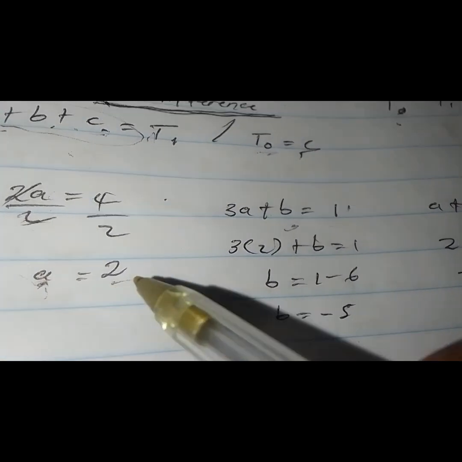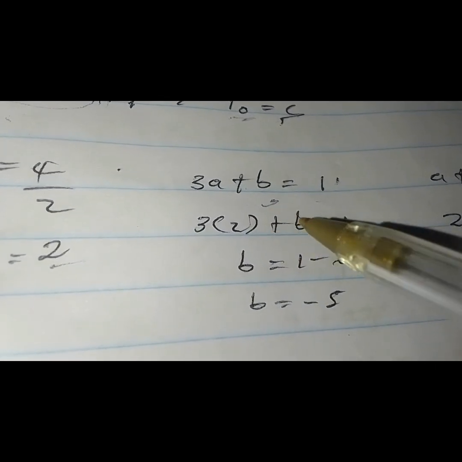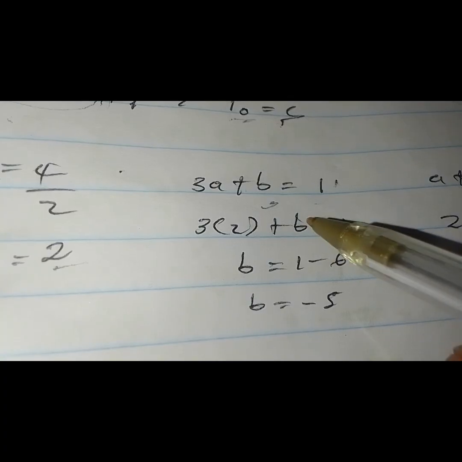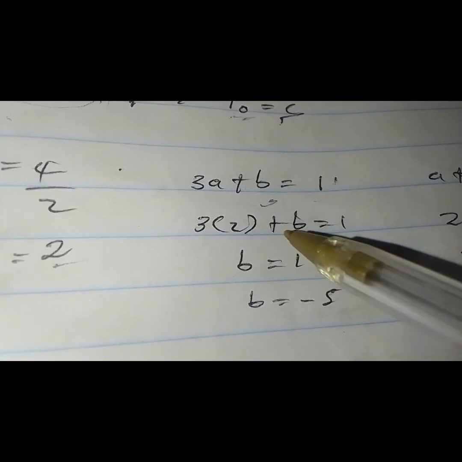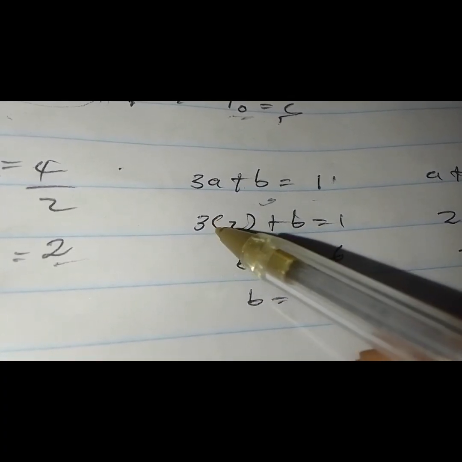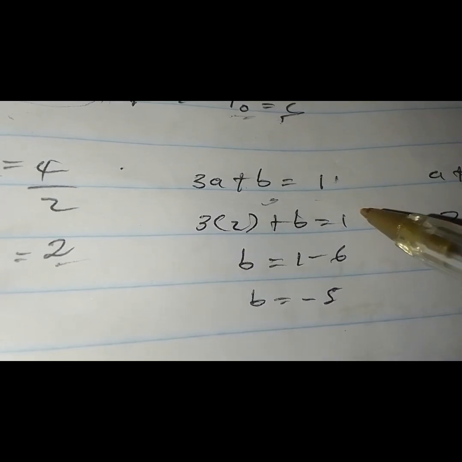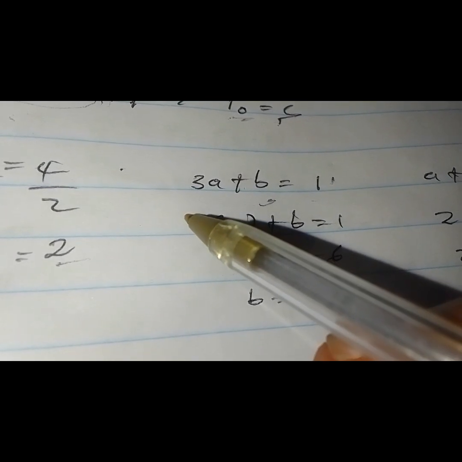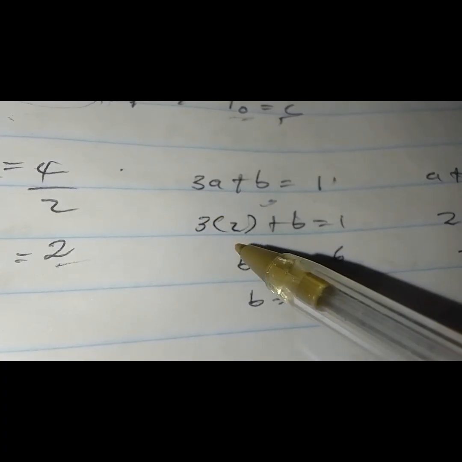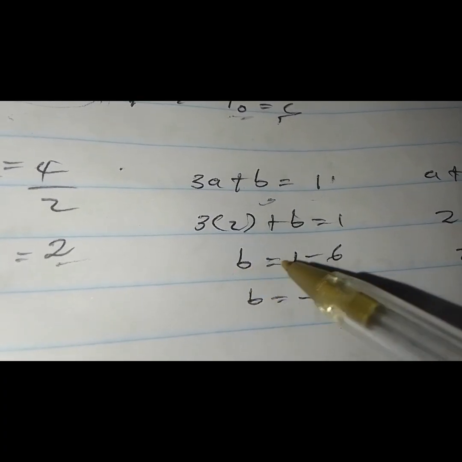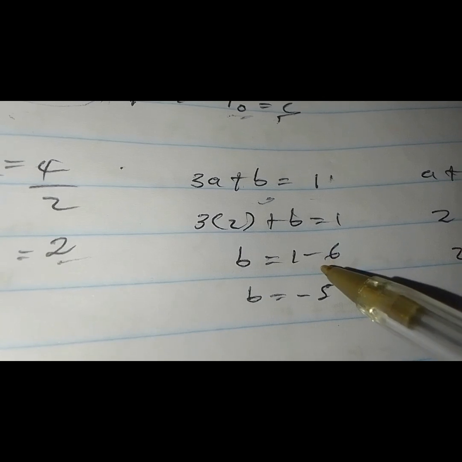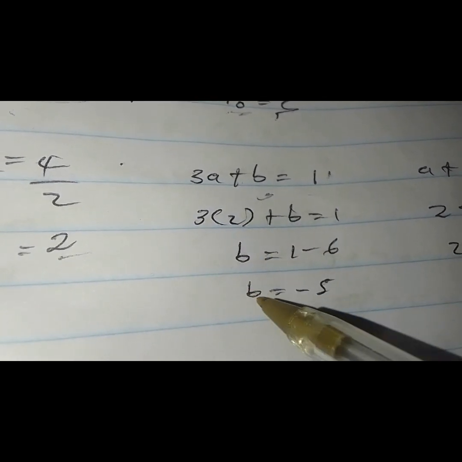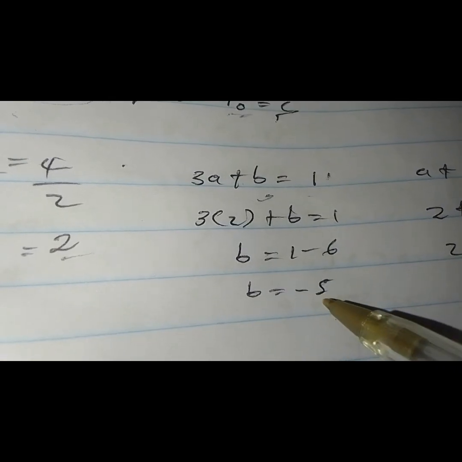You see? So here's how we go much further. Plus b is equal to 1. We don't have b, we're looking for b. So b is equal to, we transpose 3 multiplied by 2 to the other side, and then it will change sign. It will no longer be positive, it will be negative. So that it will be 1 minus 6. You get me? Because 3 multiplied by 2 is 6. So our b is equal to -5.